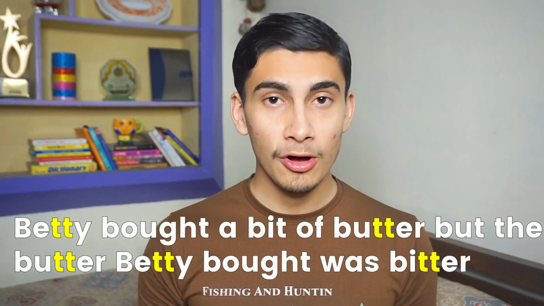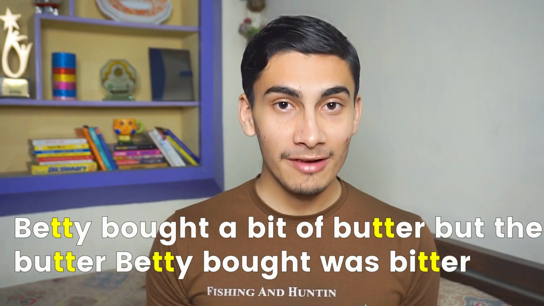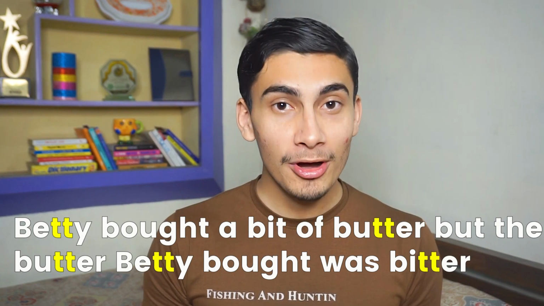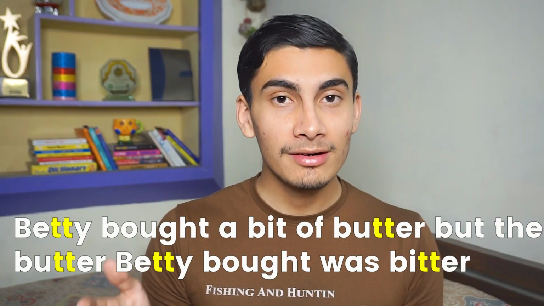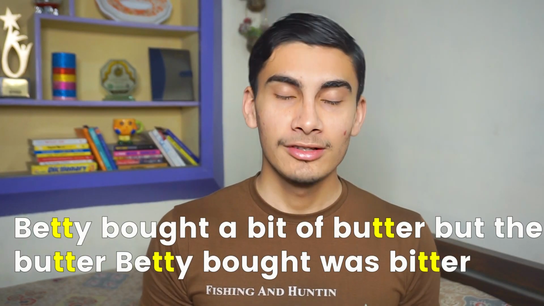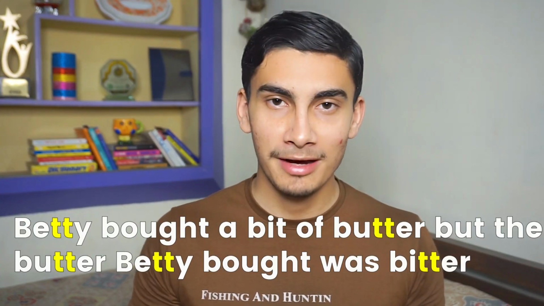There's a tongue twister that you can use to practice your flap T. It goes like this. Betty bought a bit of butter, but the butter Betty bought was bitter. Betty bought a bit of butter, but the butter Betty bought was bitter. So can you notice this flap T? Better, Betty, bitter. So that's the tongue twister that you can practice your flap T with.